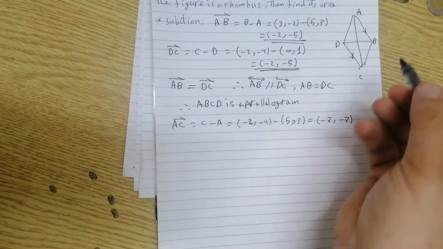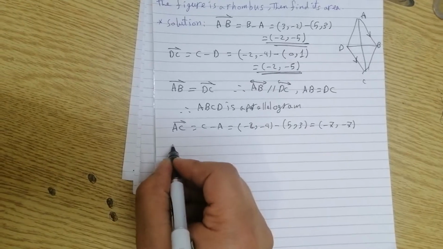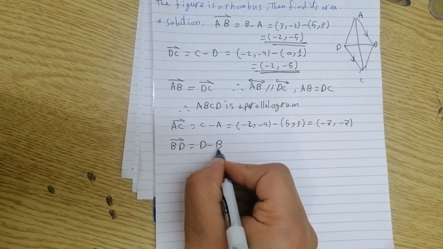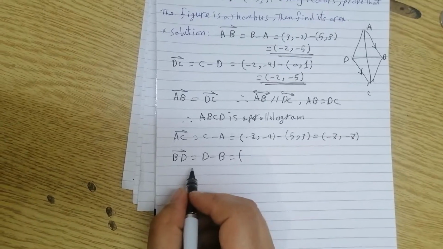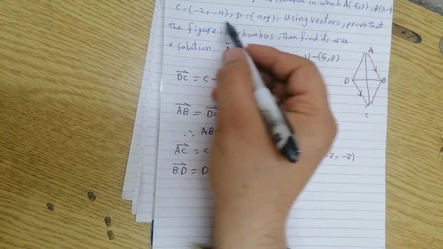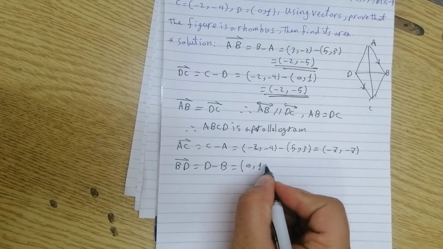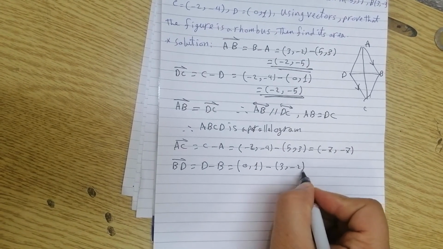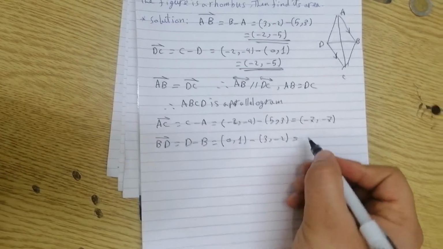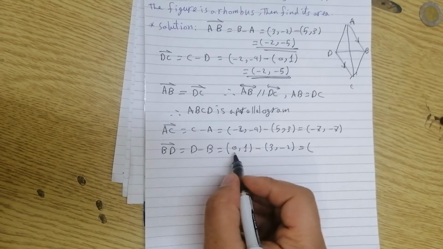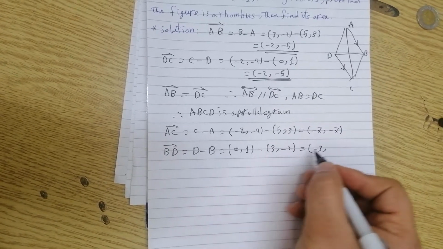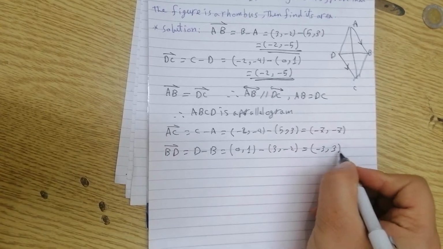Also we have here BD vector. That equals D minus B, which is D here, (0, 1), minus B, (3, -2). Let's try its solution. 0 minus 3 equals negative 3, and 1 minus negative 2 equals 3.